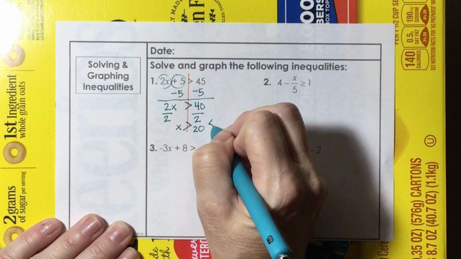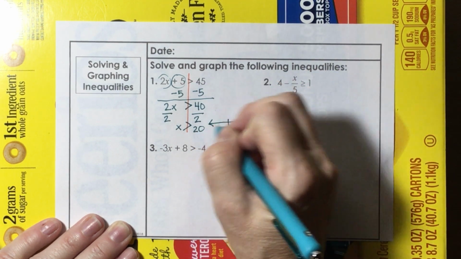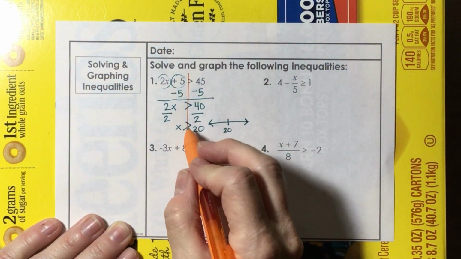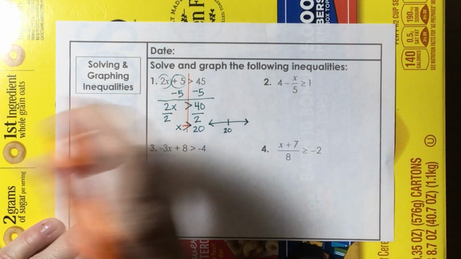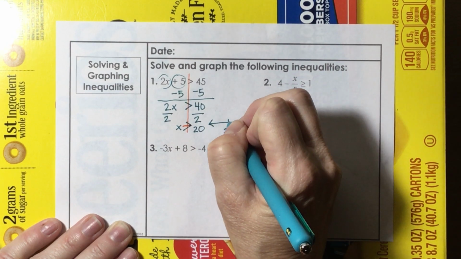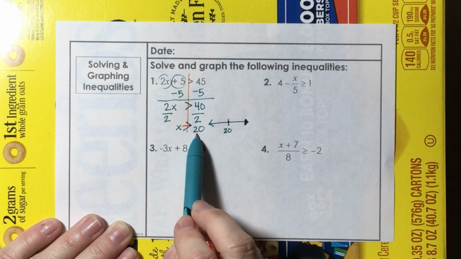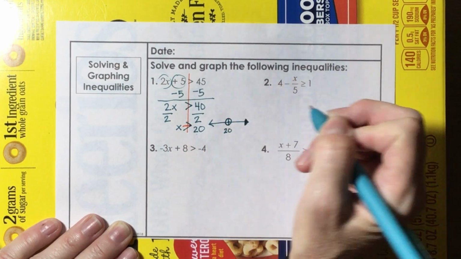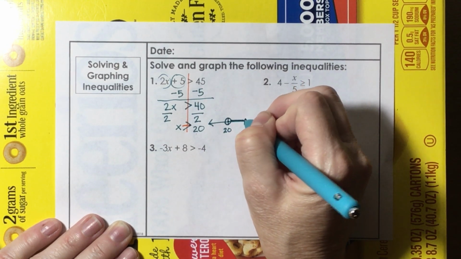Now to graph this, all I want you to do is just make a quick little number line. You just need to put the 20 on the number line. And you can look at this like it's the arrow at the end. You can see how the line would go this way, so it is pointing to the right. So we're just going to color in that arrow. And this says x is greater than 20, but it does not equal 20. So we have an open circle. That means the numbers will be all the way up to 20, but it will not include 20.